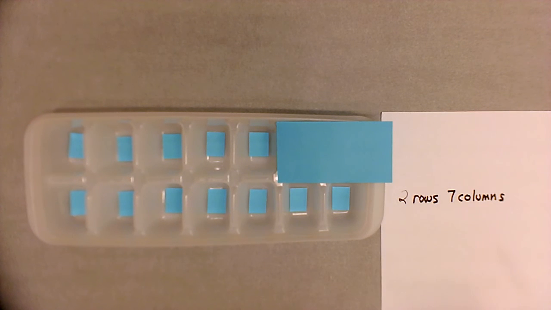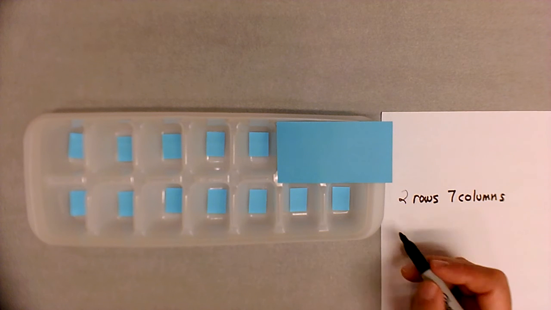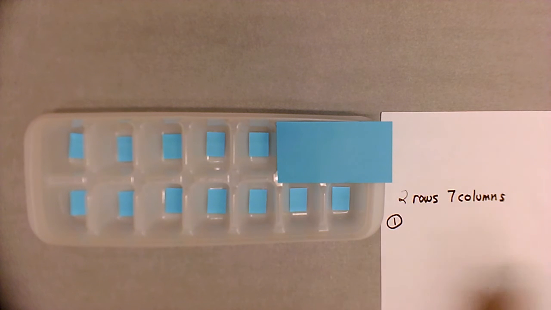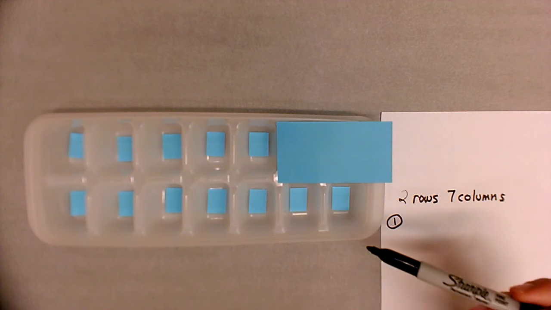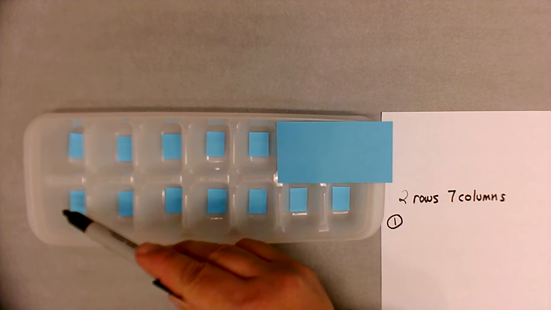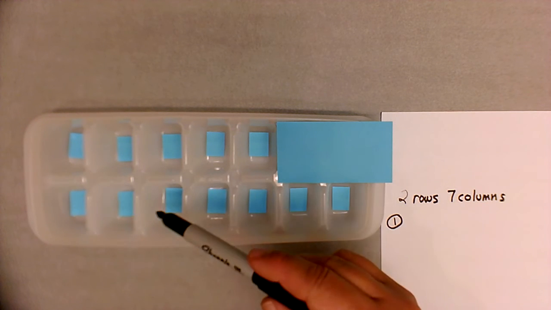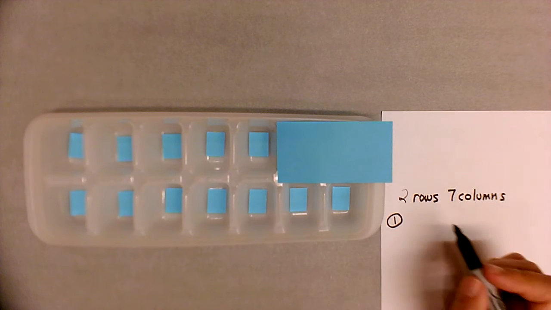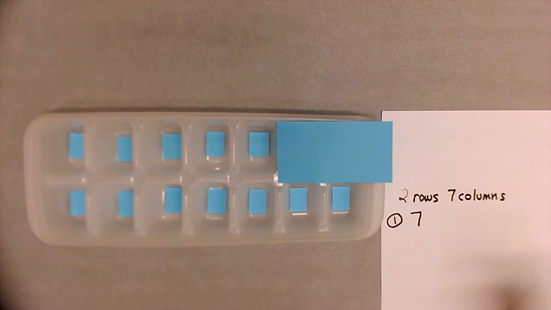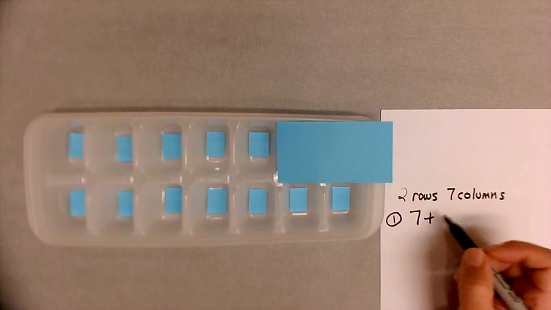Okay, so we're going to start number sentence number 1, and we're going to use repeated addition. To use repeated addition, we're going to look at row 1 and determine how many blue squares are in row 1. So here is 1 blue square, 2, 3, 4, 5, 6, 7. So row 1 has 7 blue squares. The next thing we're going to do is look at the number of squares in row 2, and then add them to row 1. So we're going to use addition here.